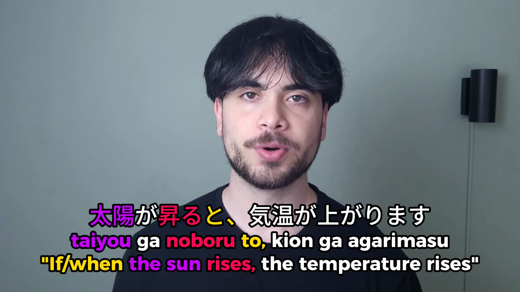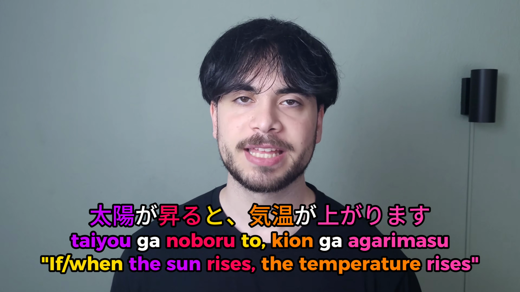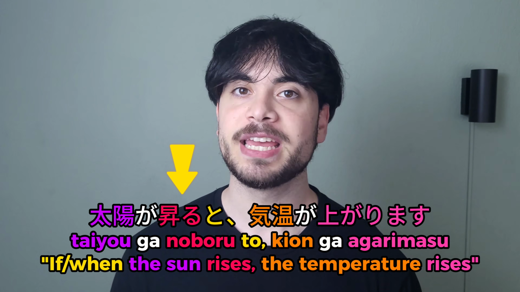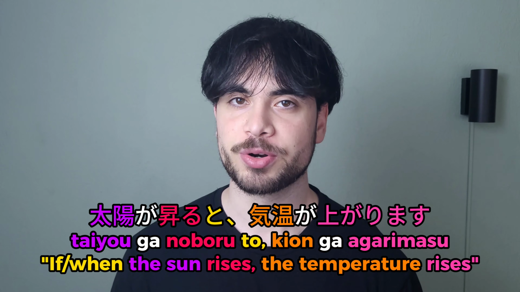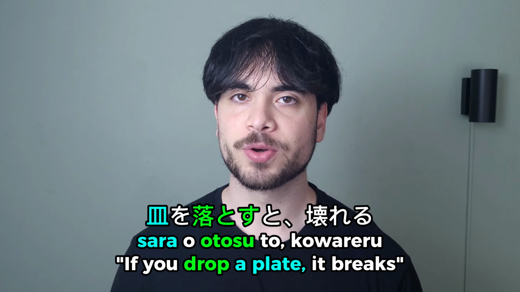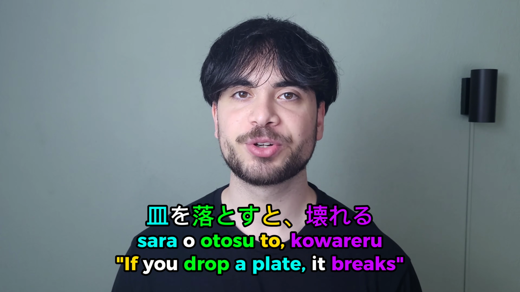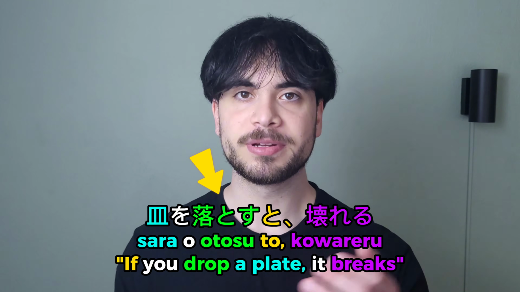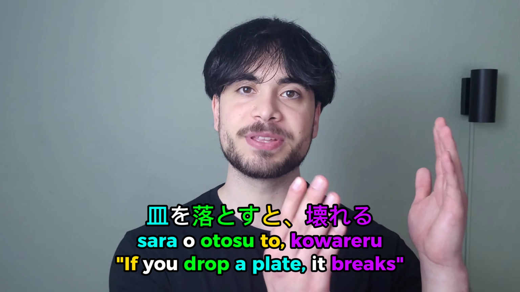Taiyou ga noboru to kion ga agarimasu. In this example, I placed to directly after the verb noboru, which means to rise, so that it means if rises. In this example, I'm saying that if one natural phenomenon occurs, another one occurs as a result. Another example is sara o otosu to kowareru. In this example, I placed to directly after the verb otosu, which means to drop, so that it means if drop. In this example, I'm saying that if something happens, something else happens automatically.